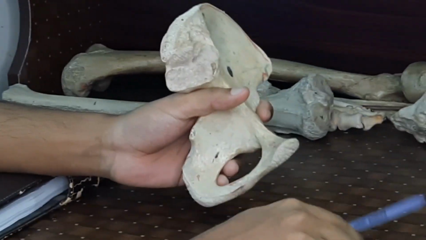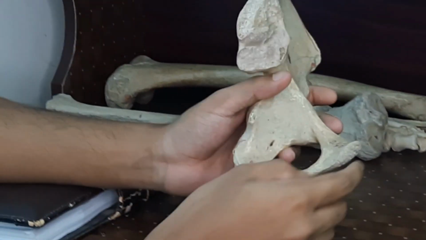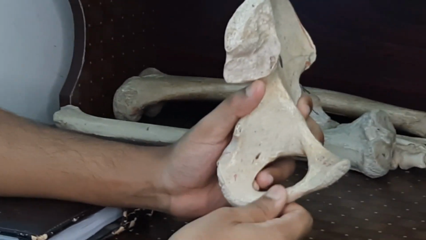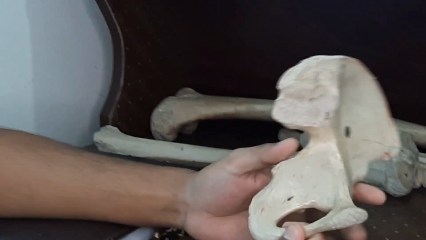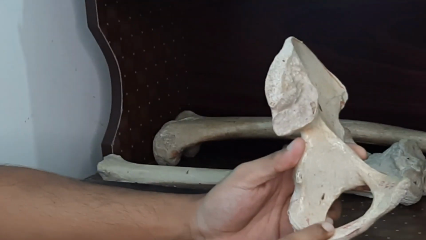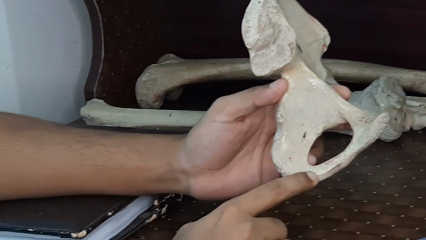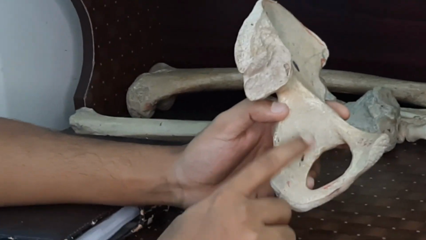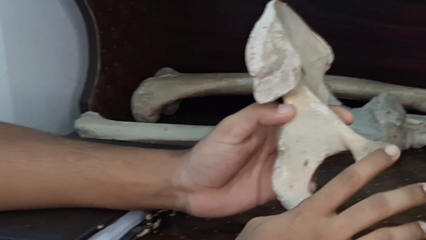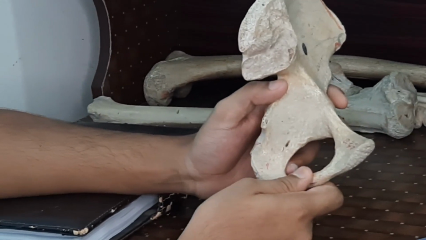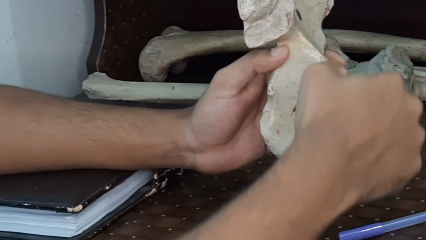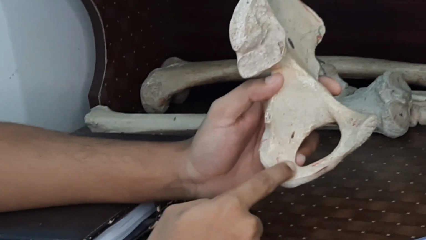So basically this is the attachment of the ischium, and now we have to learn about the attachments of the ischiopubic ramus. It is formed by the combination of the inferior ramus of the pubis and the lower portion of the ischium bone. Okay, again I'm going to be telling you for your betterment. The conjoined ischiopubic ramus is formed by the union of the inferior pubic ramus and the ischium.